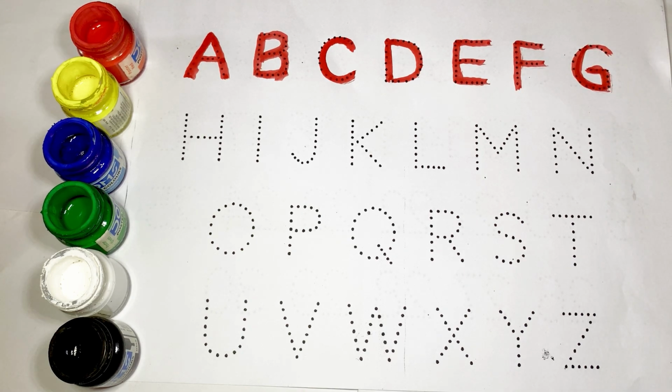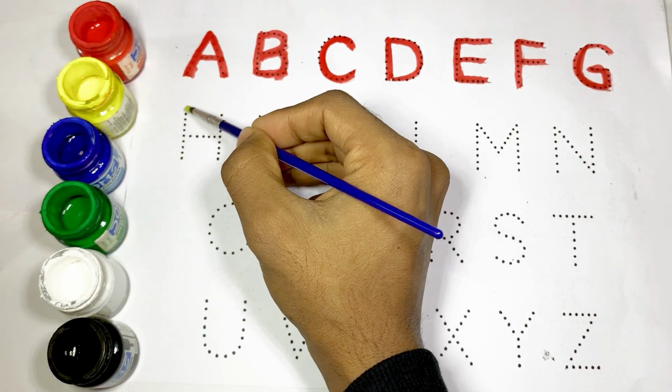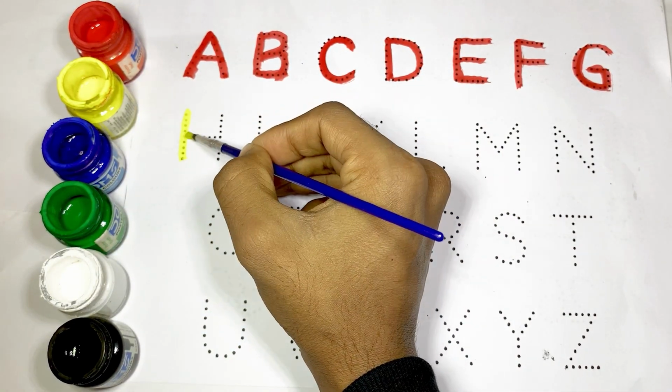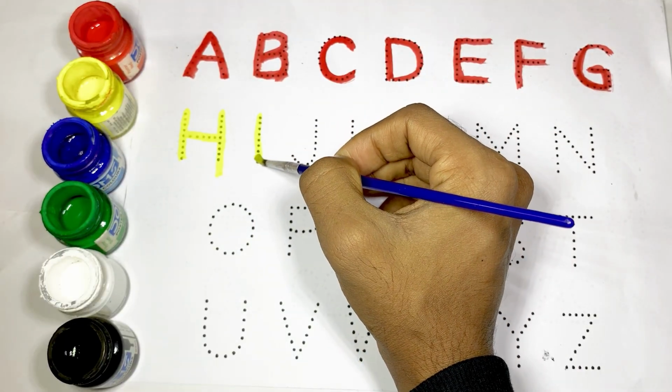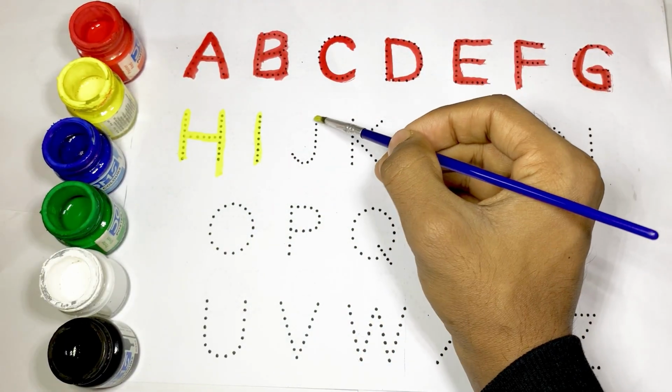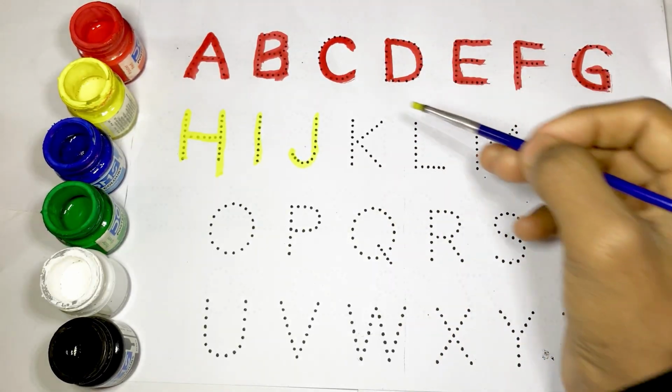Kids, now H. The alphabet H, and the hue is yellow color. This is H. H for helicopter. This is I. I for ice cream. This is J. J for joker.